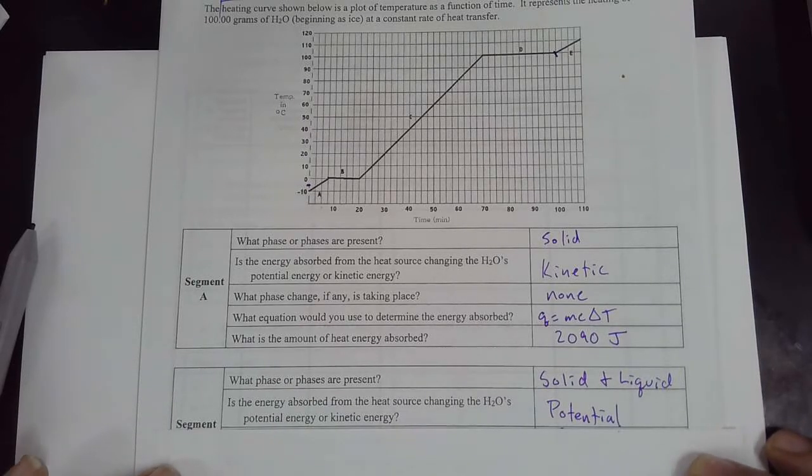What phase change, if any, is occurring at this segment? Solid to liquid. What do we call a solid to liquid? Melting is the layman's term. Anybody remember the chemistry term for that? What's the chemistry term for melting? It is fusion.